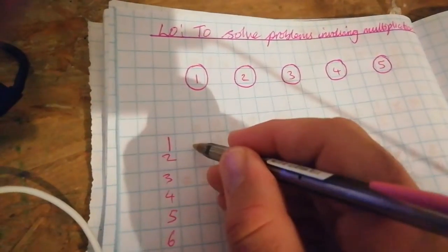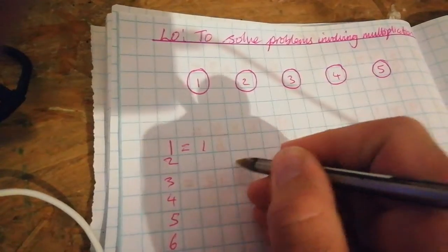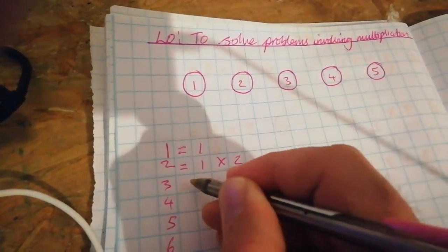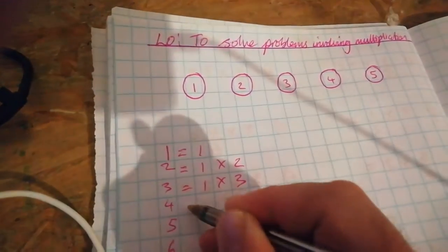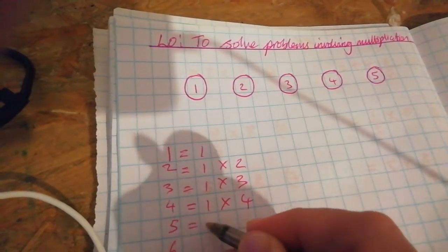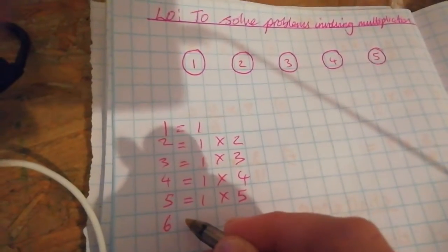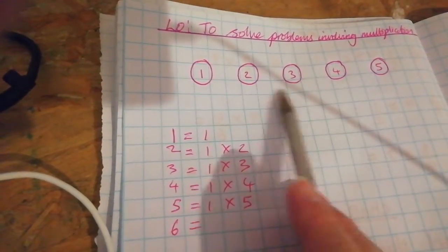So my 1, that was equal to 1 times nothing else. My 2, that was just 1 times 2. My 3, I did 1 times 3. For 4, I did 1 times 4. Now that's all pretty straightforward and easy, but I don't have a 6. I can't do 1 times 6. So is there another way that I can make it?